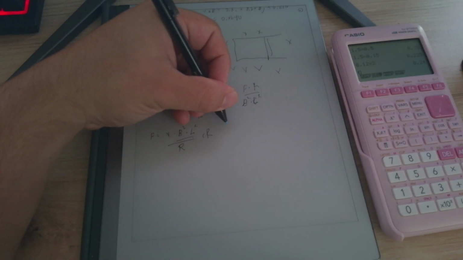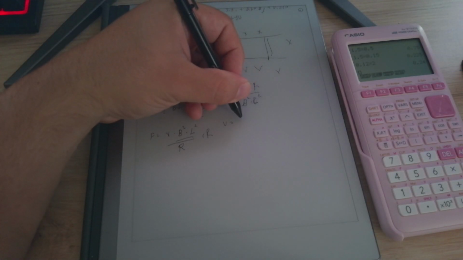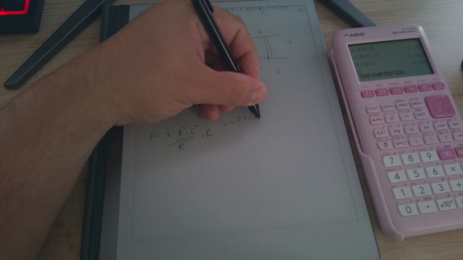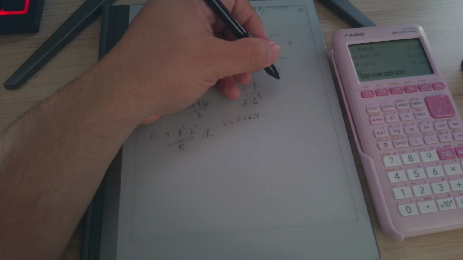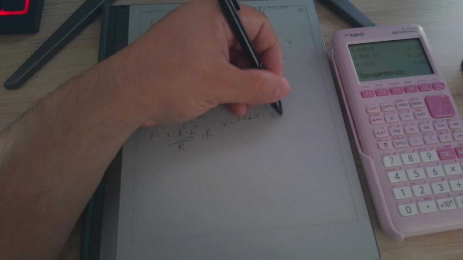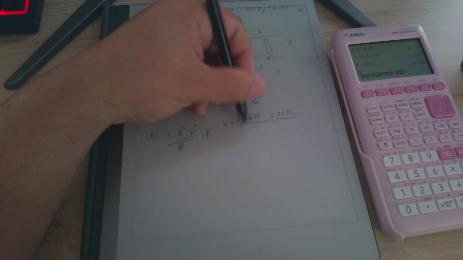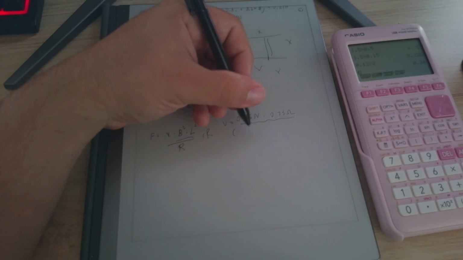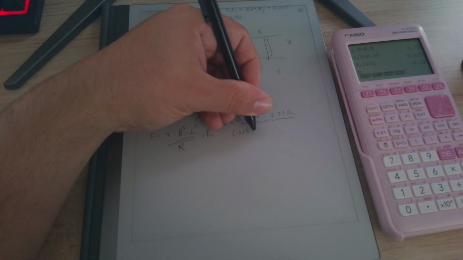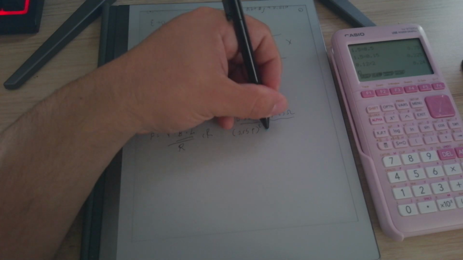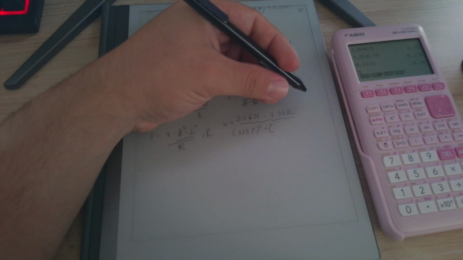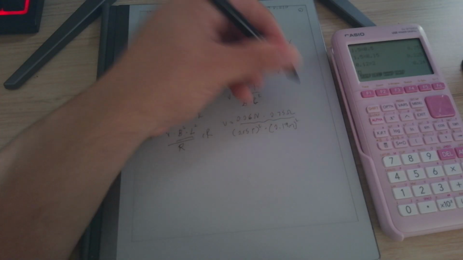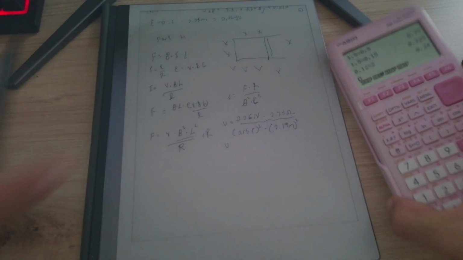So then we'll just input the values given to us. Our velocity is equal to force 0.06 newtons multiplied by resistance of 0.75 ohms divided by our magnetic field of 0.55 Teslas squared, multiplied by 0.19 meters squared. That's going to give us our velocity.